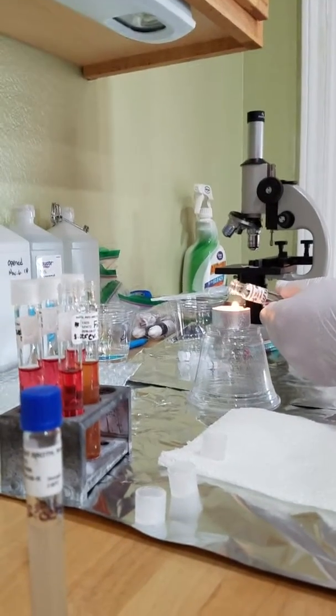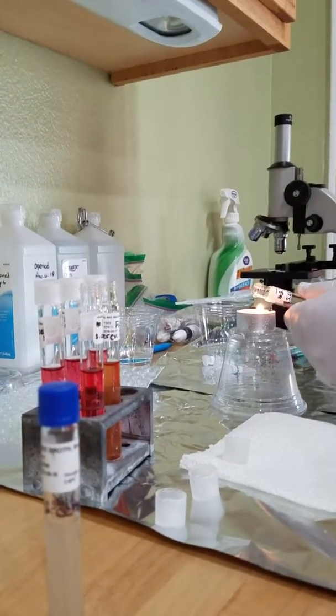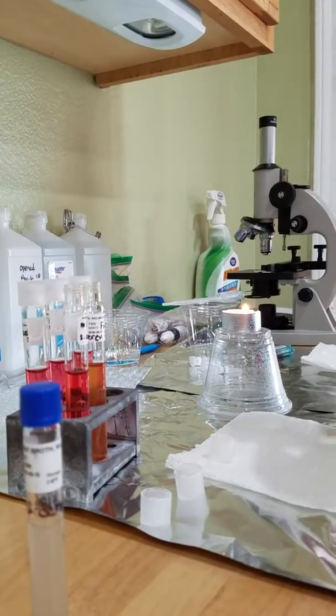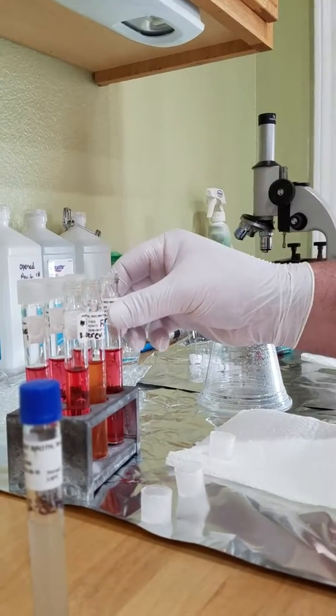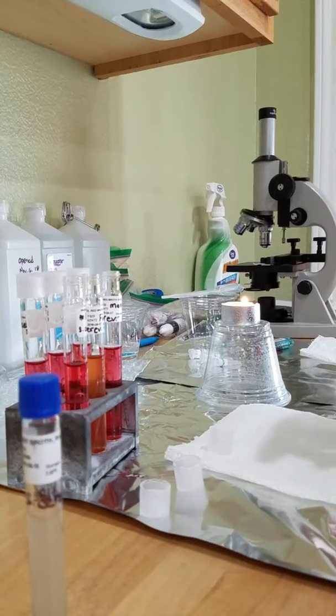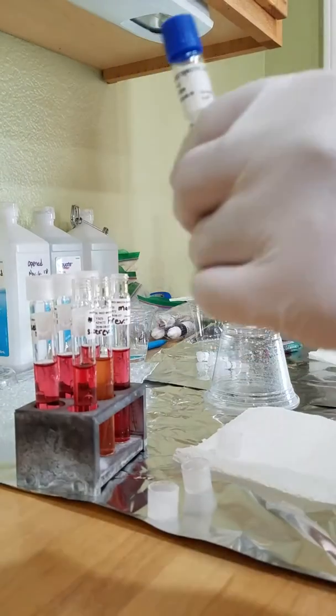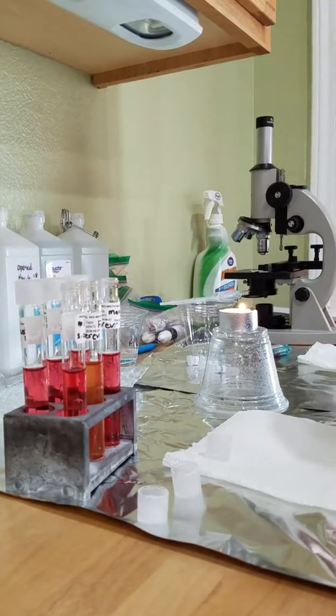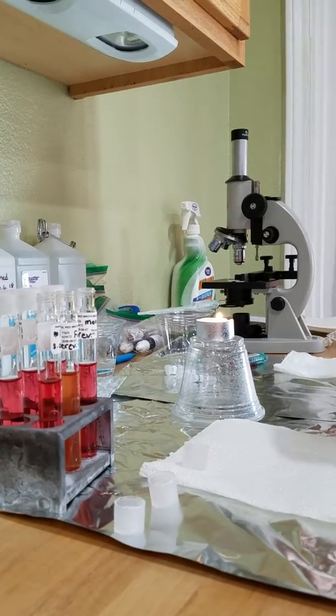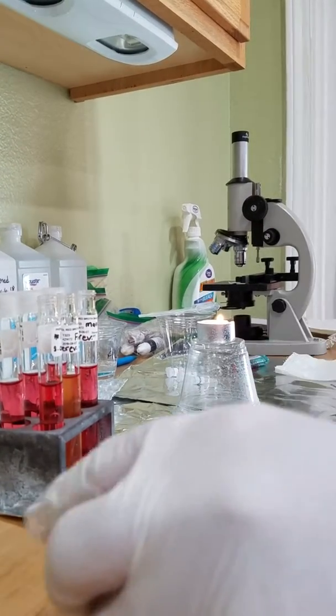Should we flame it? Set it down. Now these are going to be our cerevisiae, which is this guy. So let's open and flame this one so we can inoculate the 3.